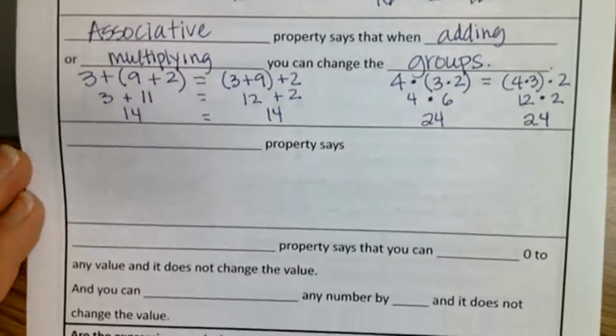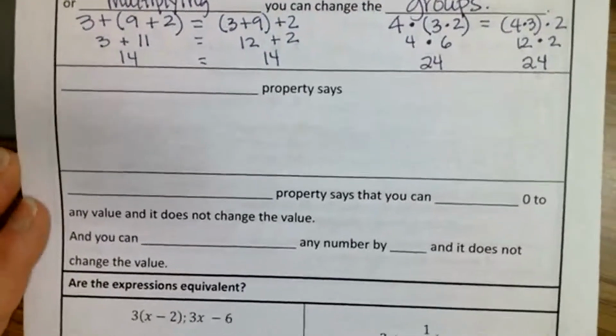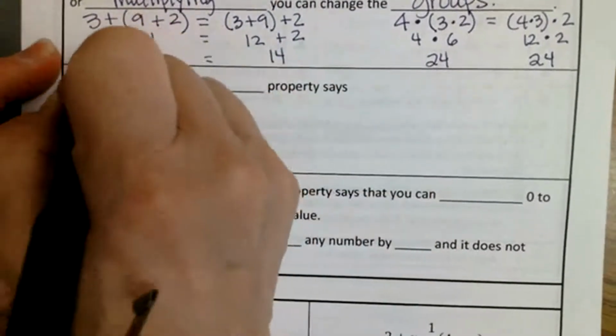All right, we have talked about the distributive property before. So let's review what that means, okay? Distributive.